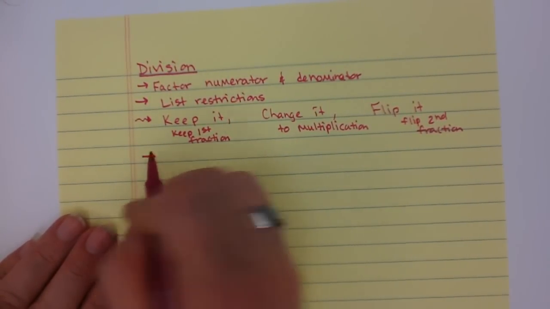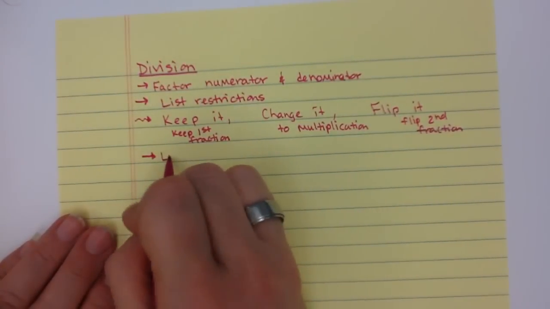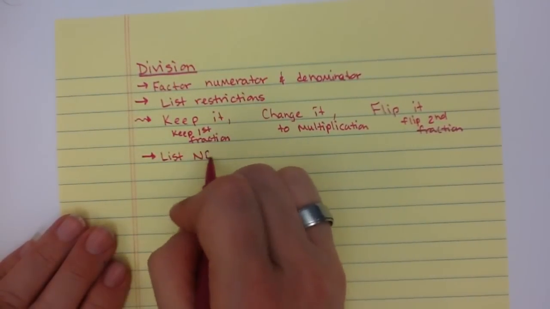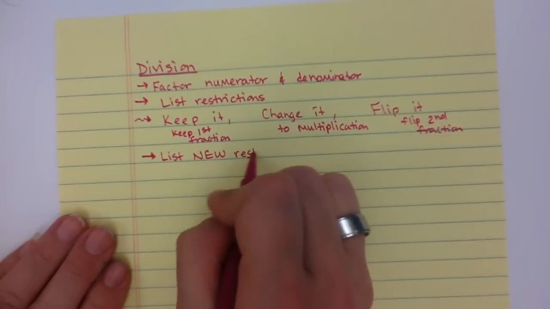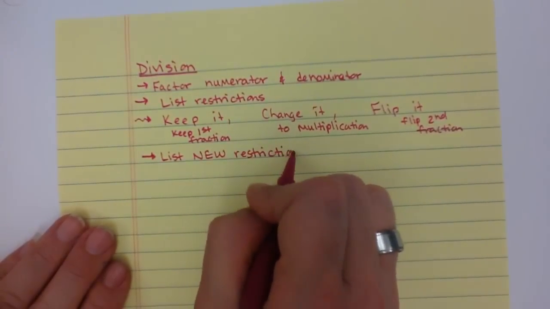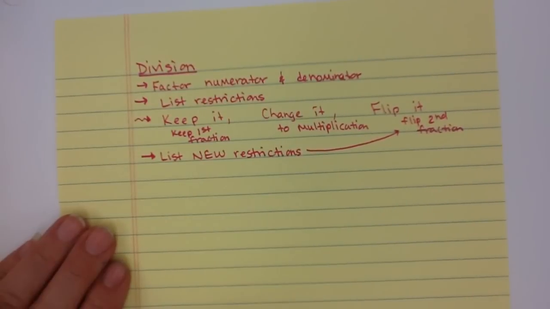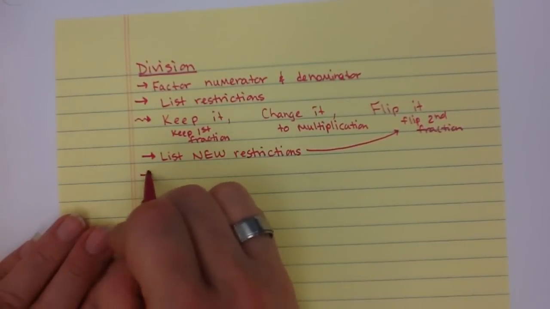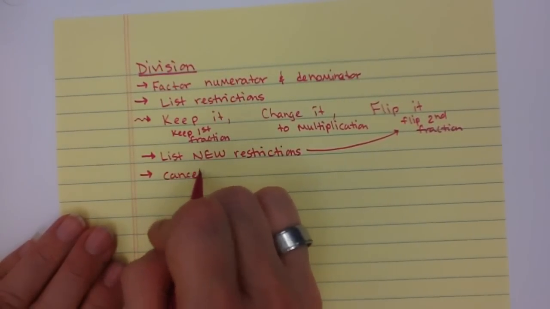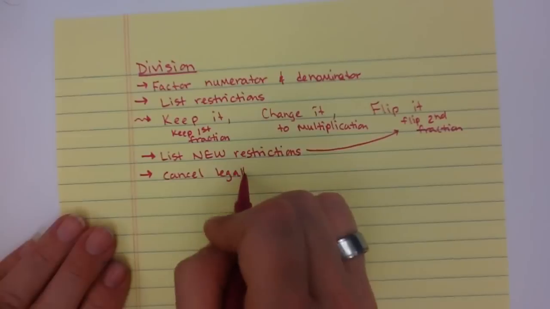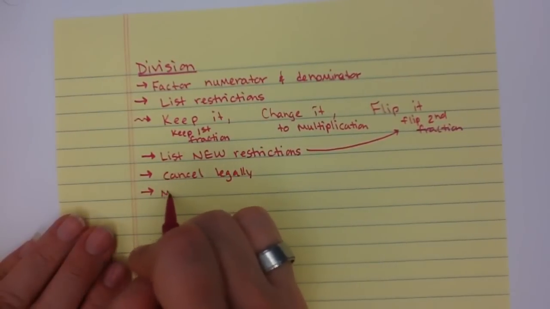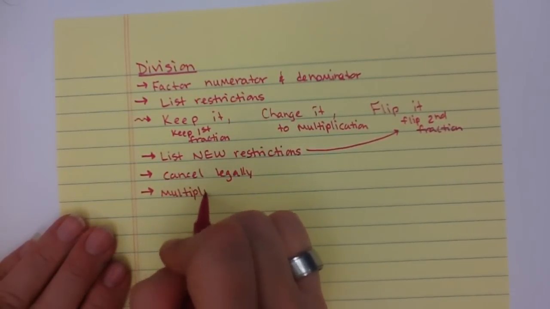But before we cancel anything, we are going to list new restrictions. Well, where do those new restrictions come from? Because we flipped the second fraction, so we have to see if there are any new restrictions. Then cancel legally and multiply straight across.